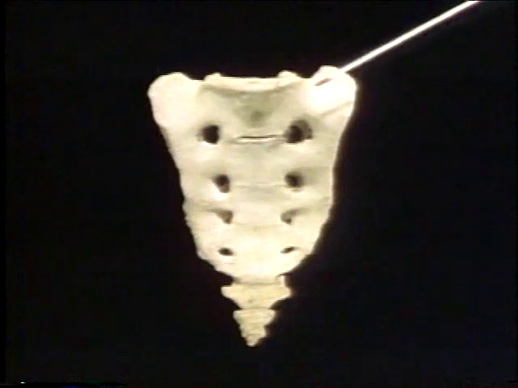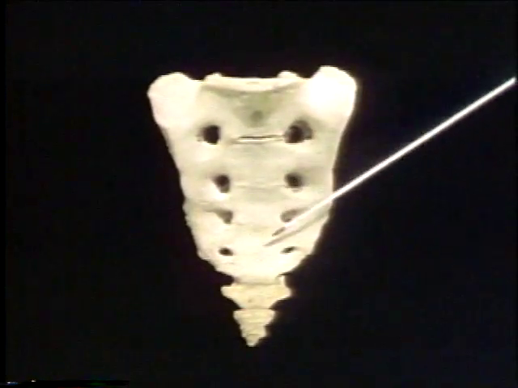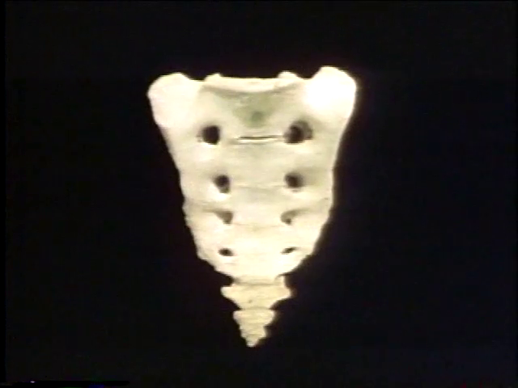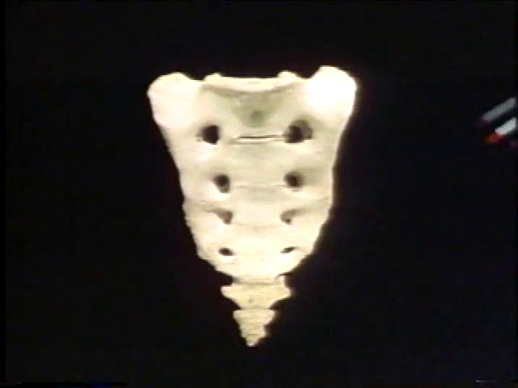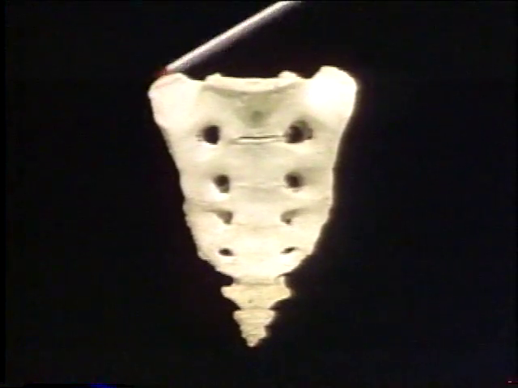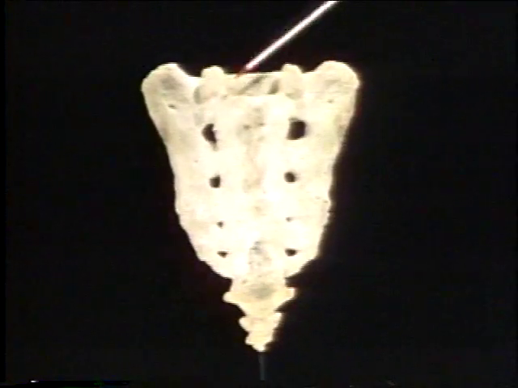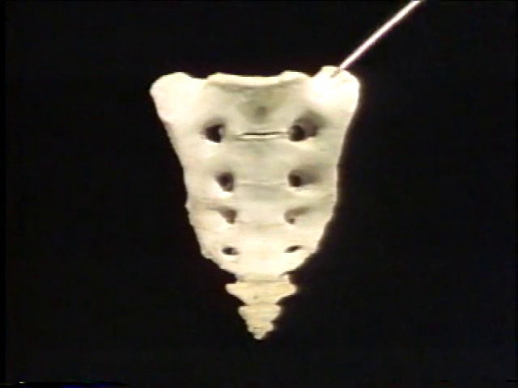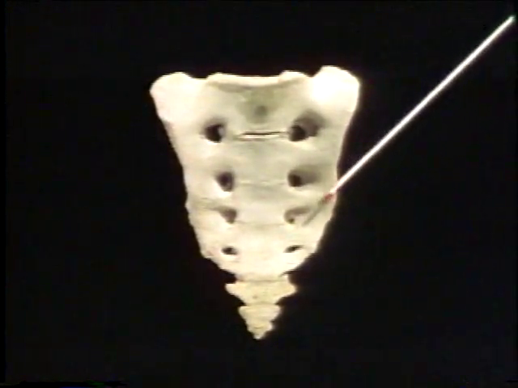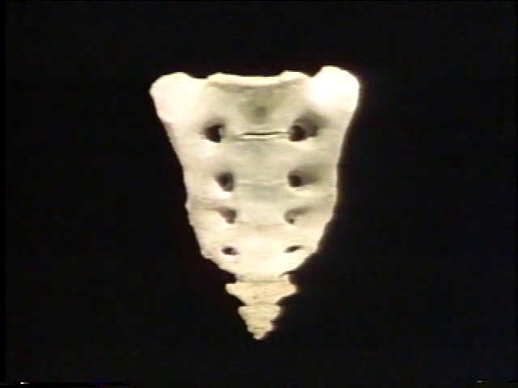The sacrum consists of 5 fused vertebrae. It is fan-shaped in outline with upper lateral ali, or wings. It has 4 posterior and 4 anterior foramina on each side. Through these foramina pass the posterior and anterior primary rami of sacral spinal nerves 1, 2, 3, and 4.